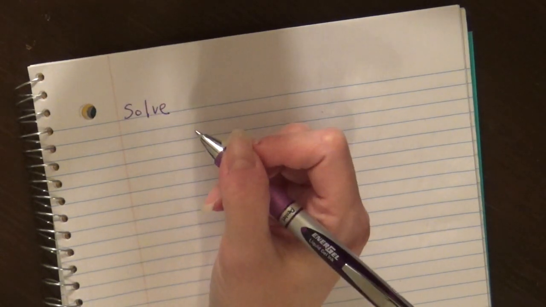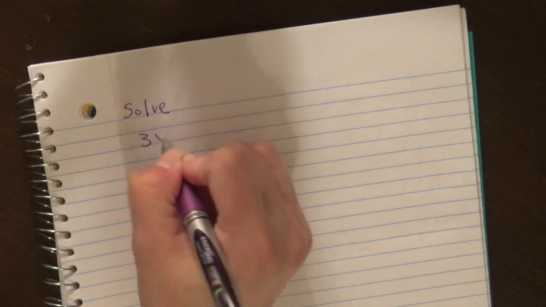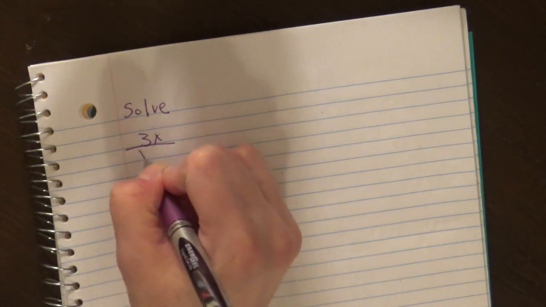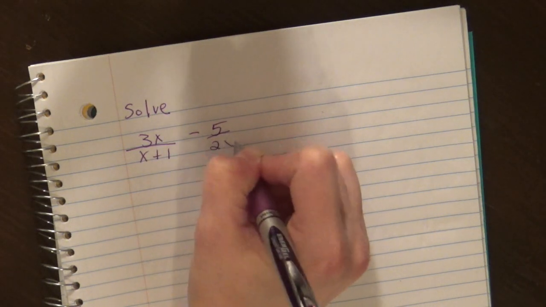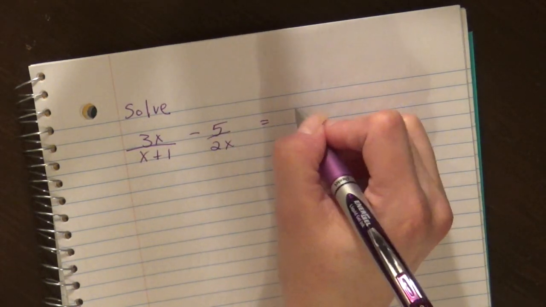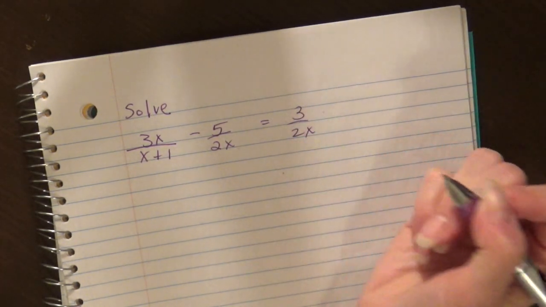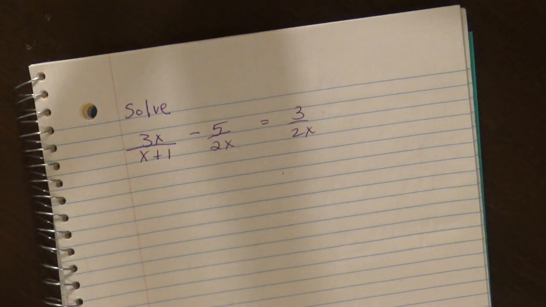My second example, we're going to solve 3x over x plus 1 minus 5 over 2x equals 3 over 2x. Okay, so what is my LCD?